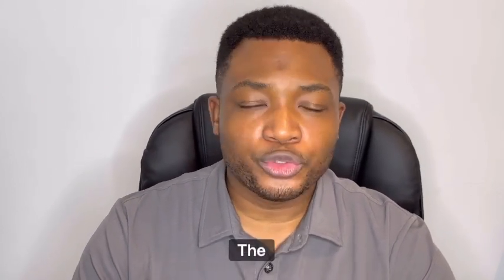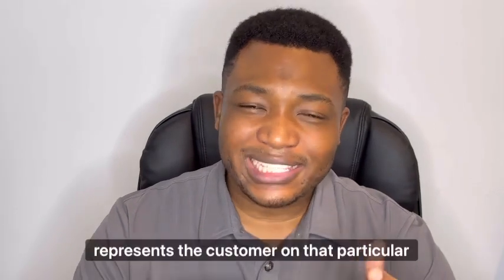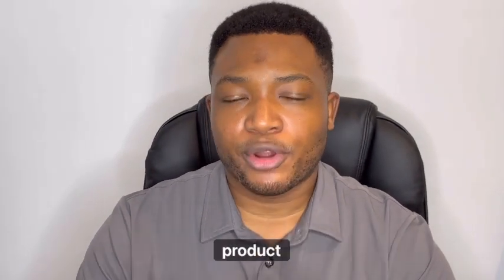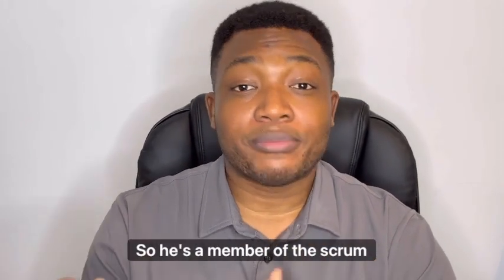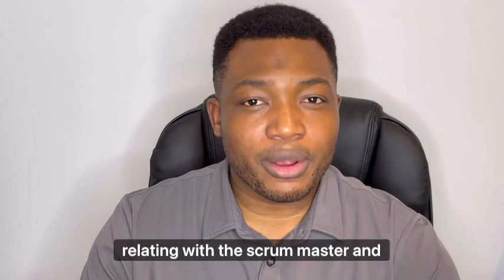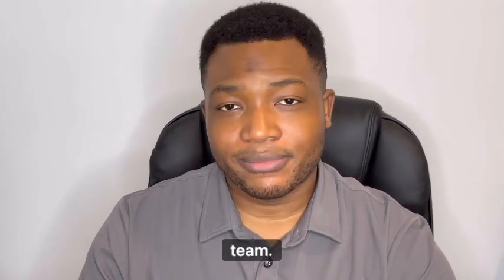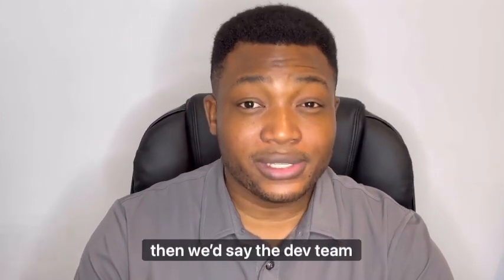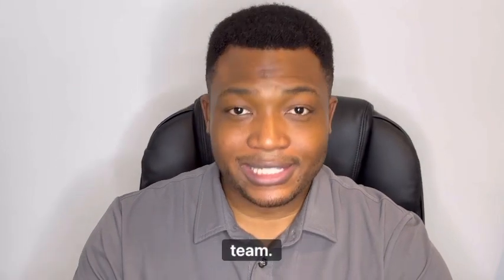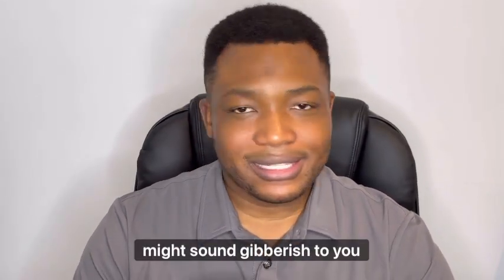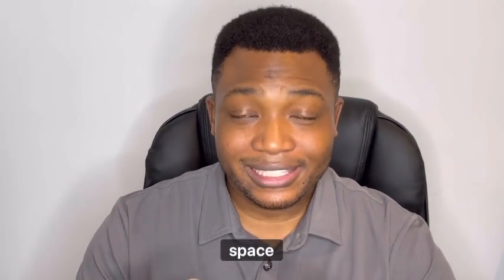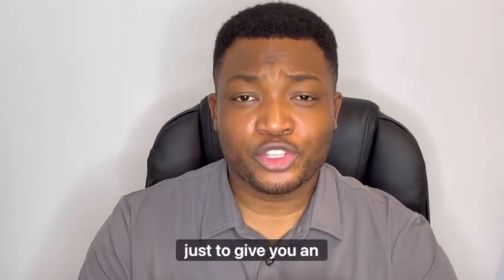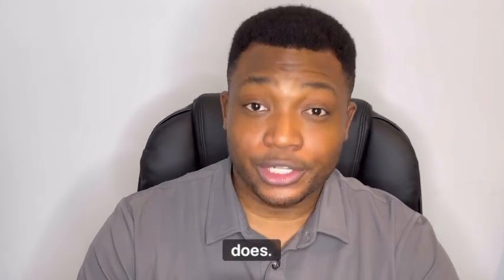Now, what does the PO do? The PO represents the customer on that particular product because he's a product owner. So he's a member of the Scrum team as well, relating with the Scrum Master and the Scrum team. So if it's software, then we'll say the dev team, that's the development team. Now, again, all of these things might sound like gibberish to you if you're not knowledgeable in the agile space, but that's not to worry. This is just to give you an understanding of what the Scrum Master or the PO does.